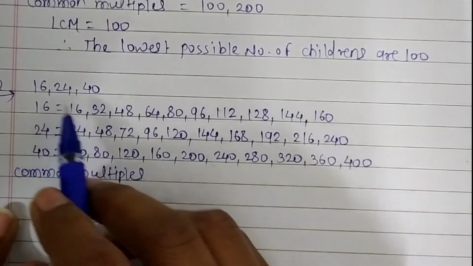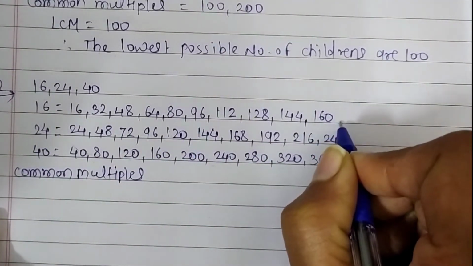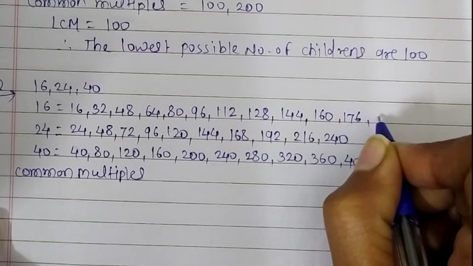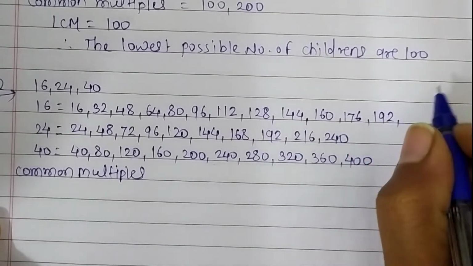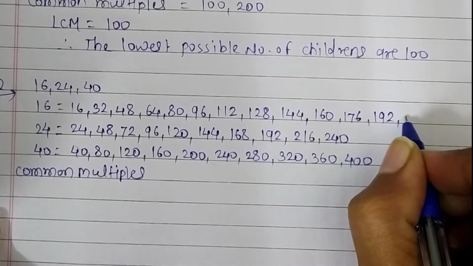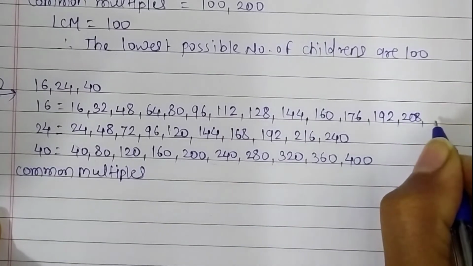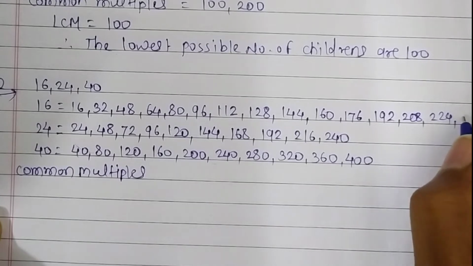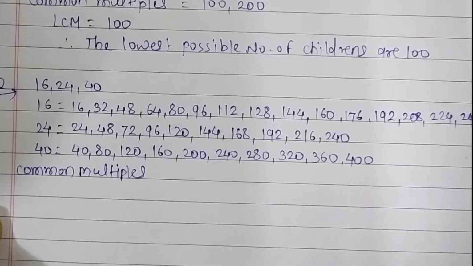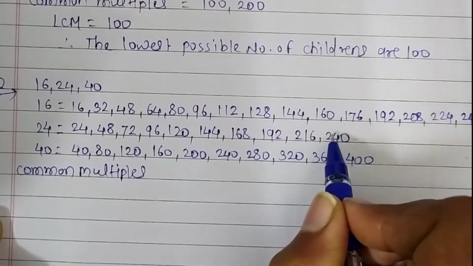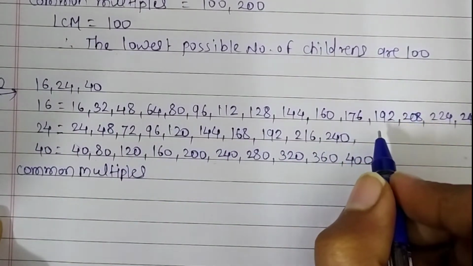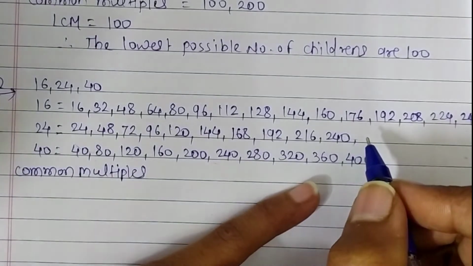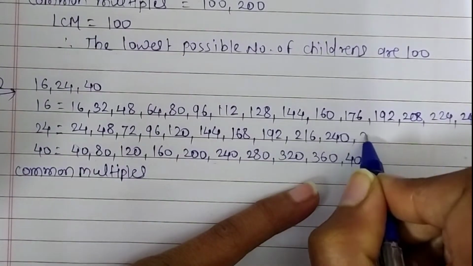So let's extend it. 16 11s are 176, 16 12s are 192, 16 13s are 208, 16 14s are 224, 16 15s are 240. Now let's extend the table of 24. 24 11s are 264 here.